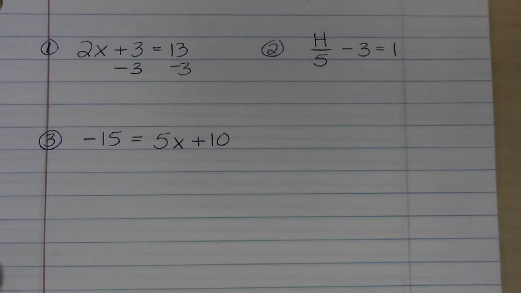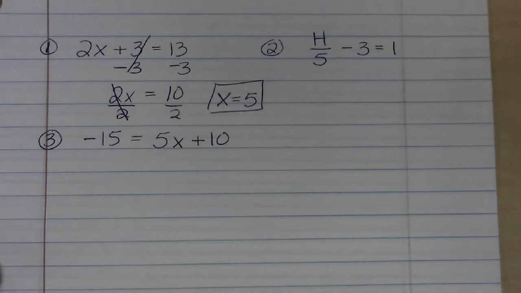Nice and neat, always, so you can see what you're doing. Plus 3 and minus 3 cancel, and we're left with 2x on the left and 10 on the right. Now the coefficient is 2. We're going to divide both sides by 2. The times 2 divided by 2 cancel on the left, and on the right, 10 divided by 2 is 5. Looks like I didn't leave myself enough room, so I had to write my answer off to the right. Sorry about that.